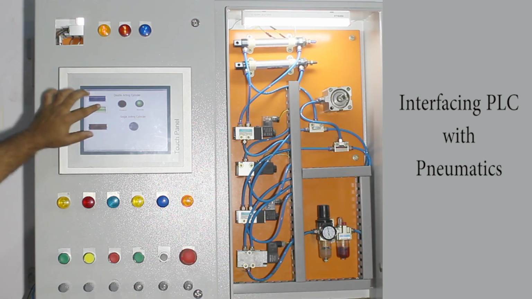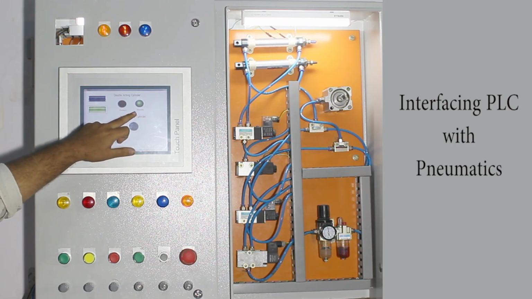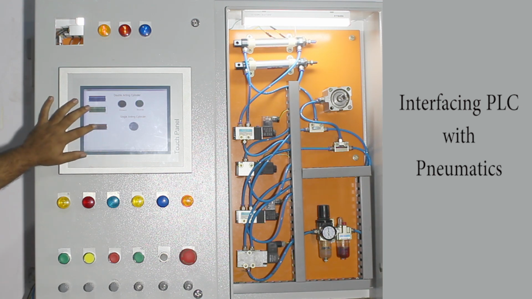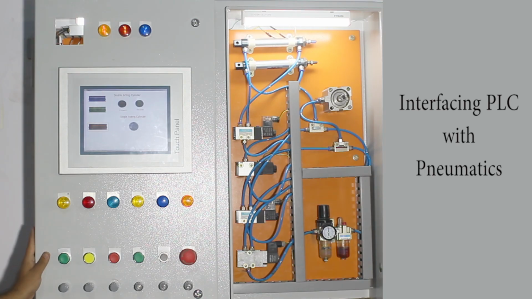moved in the forward direction. If I press the second, the reverse direction indication is on. And for the single acting cylinder, if I hold the button, you can see the piston moves in the forward outward direction and then it moves inside. And this is how the interfacing is done between the pneumatics, Siemens TIA Portal and MoveIcon HMI.